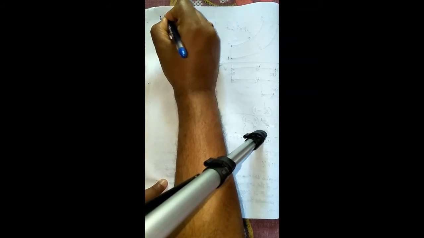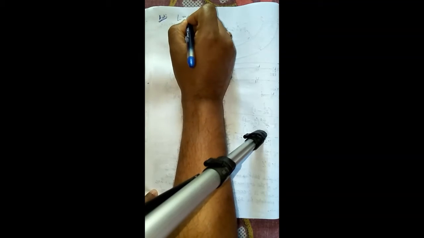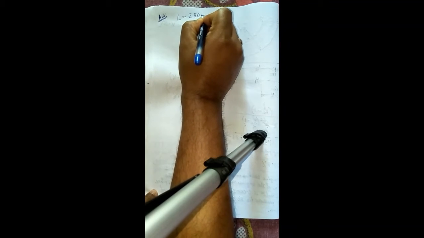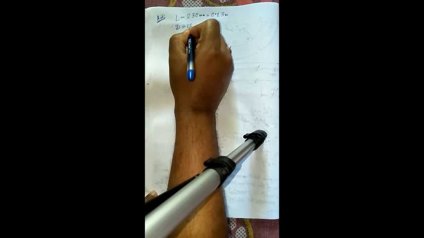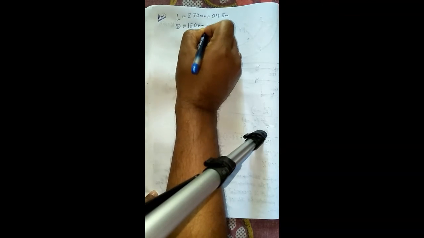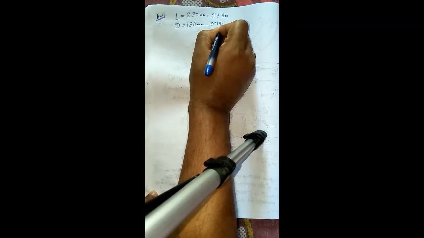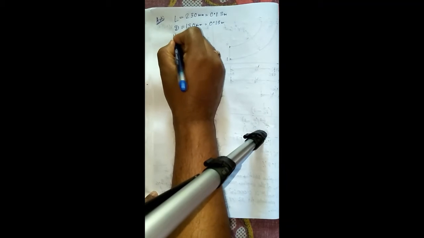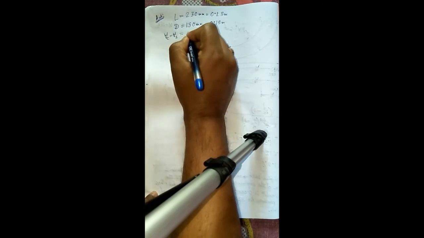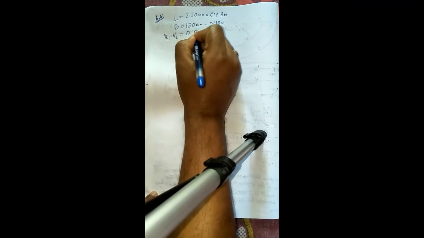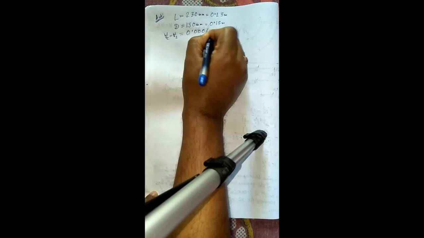So let's start. The length L is 250 mm, that means 0.25 meter. D equals 150 mm, that means 0.15 meter. V2 is the clearance volume, or we can write Vc, that is 0.0004 meter cube.